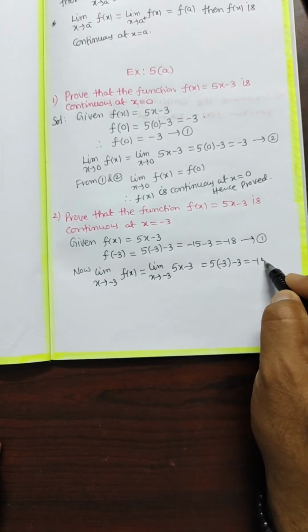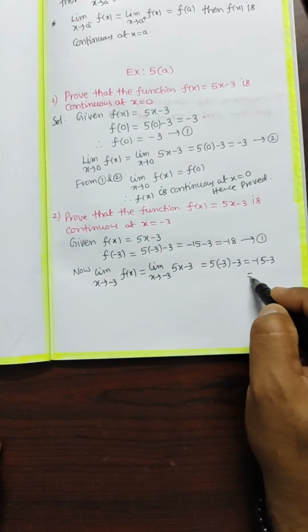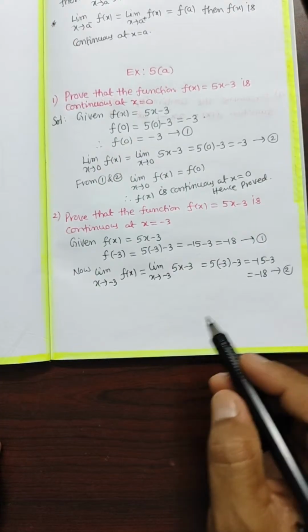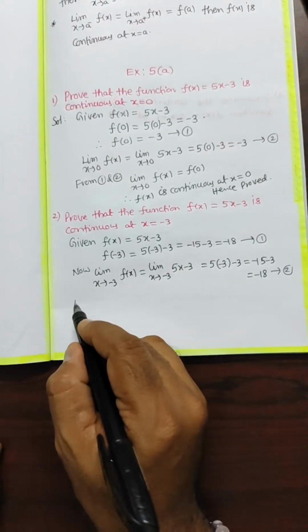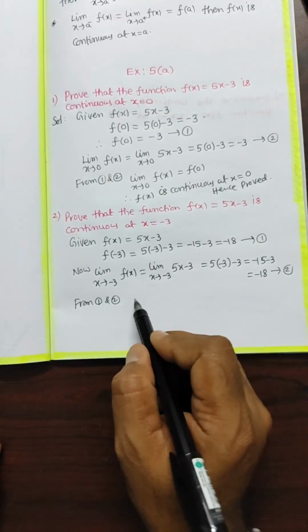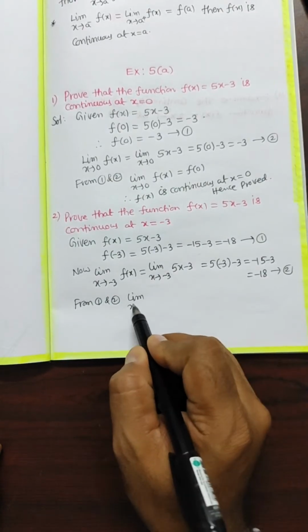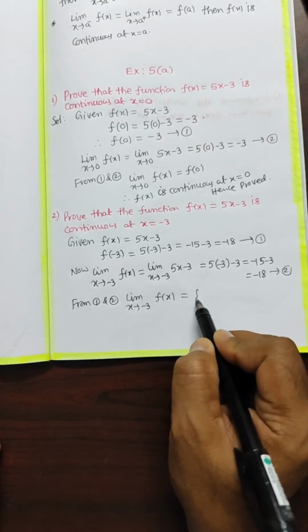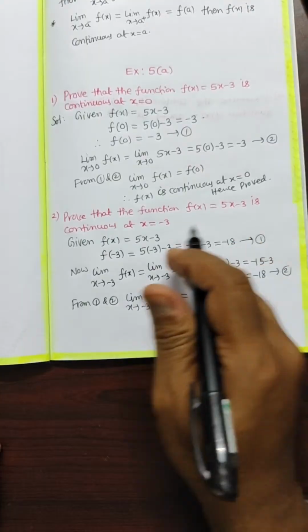So minus 15 minus 3, which is equal to minus 18. So from 1 and 2, limit x tends to minus 3, f of x is equal to f of minus 3, which is minus 18.